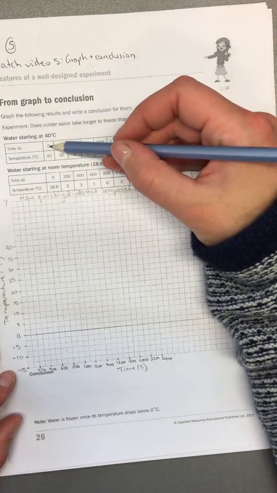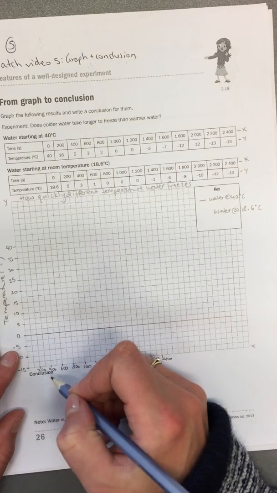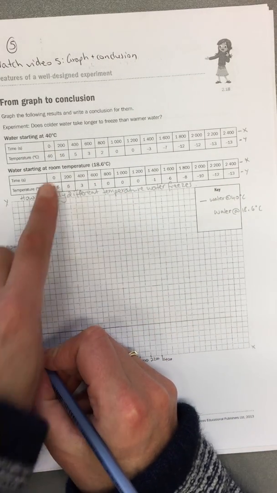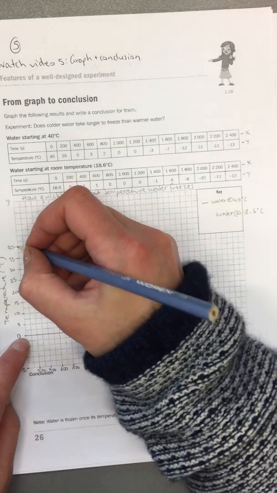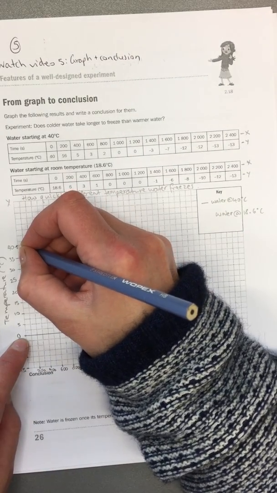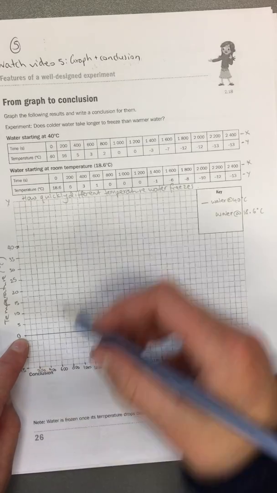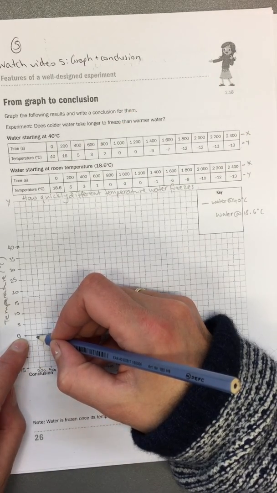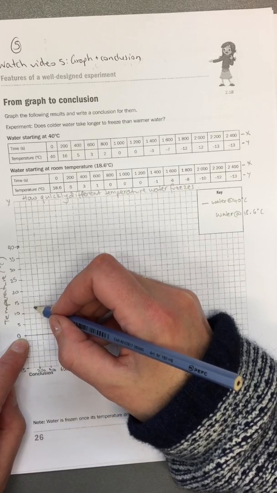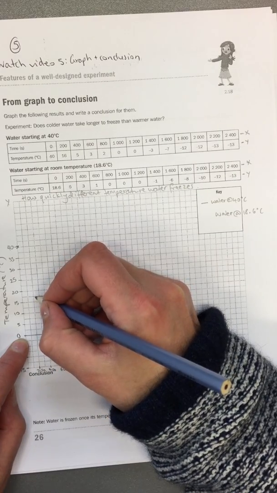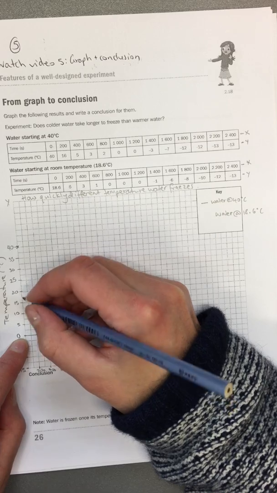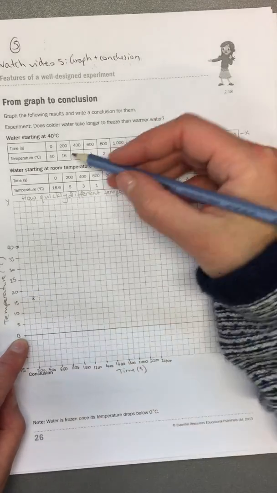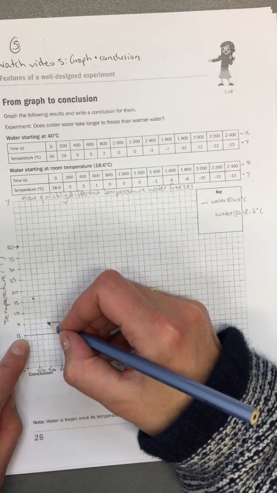So if we have a look here, at 0 degrees, at 0 seconds, which is on this line, the water was 40 degrees. So the water started up here. So we'll put a little cross there. Then at 200 seconds, it had dropped to 16. So that's quite a big drop. And 16 will probably be about there. 400, it was down to 5 degrees.